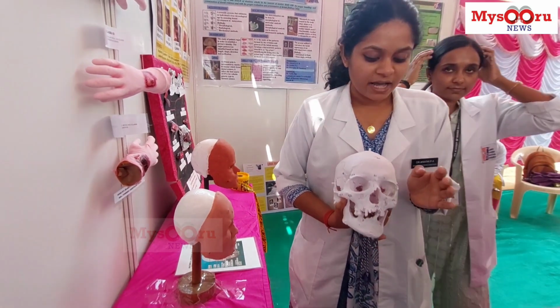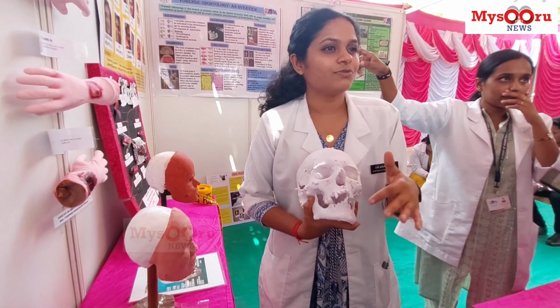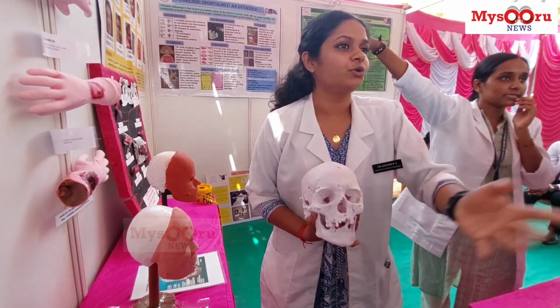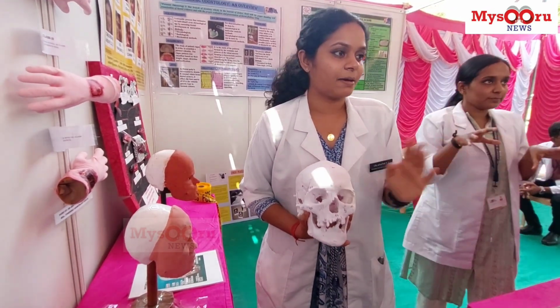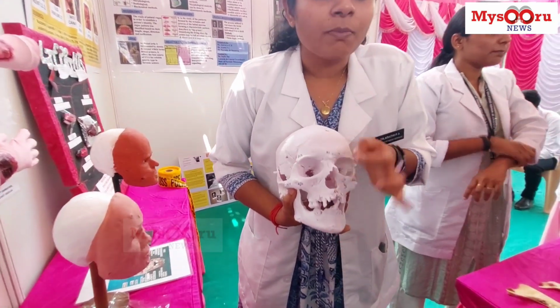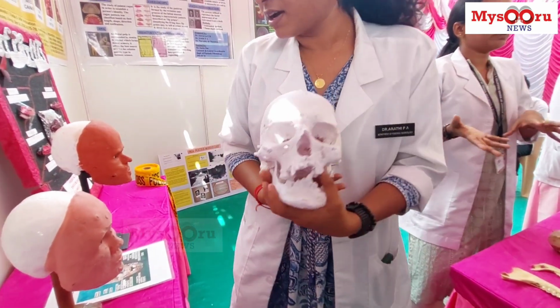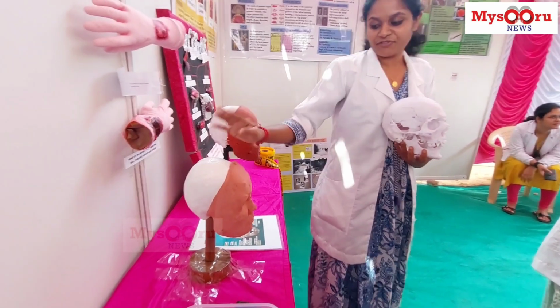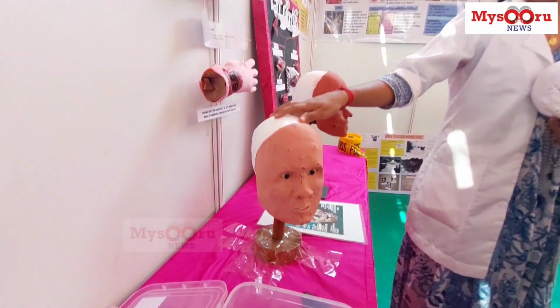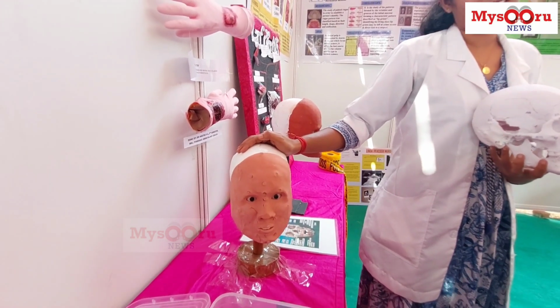Based on the metric measurements, we have an idea that this might belong to a Karnataka or Kannadiga person or a Kerala person. We keep the soft tissue markers. These are the soft tissue depth markers. Based on them, we reconstruct the skull with clay. Now can you guess which skull this is? It has very peculiar features.